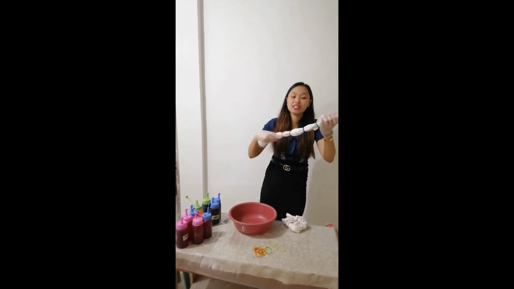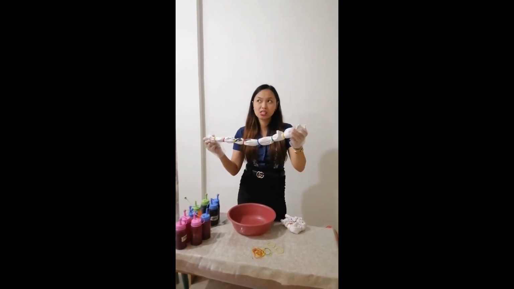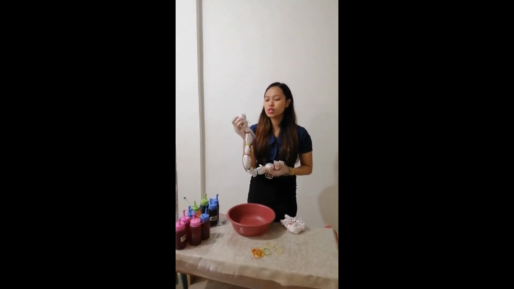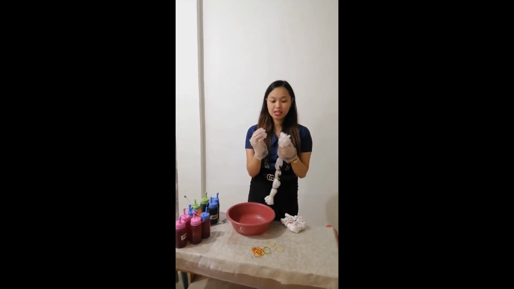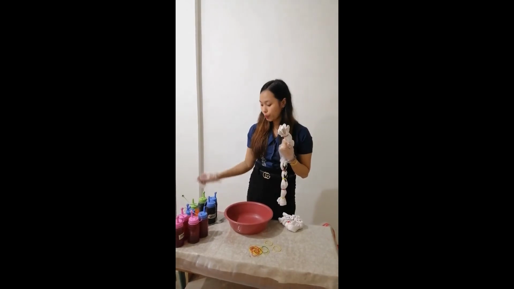So we do have the tie-dye process. So the method that we use for this one is the stripe method. So I will be giving you an example on how to put colors in it.